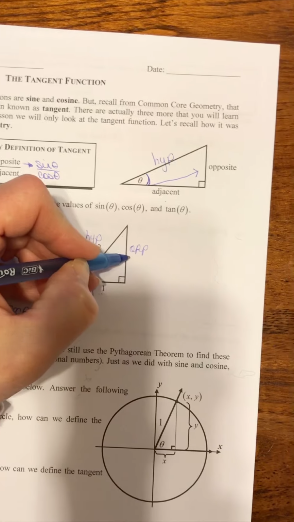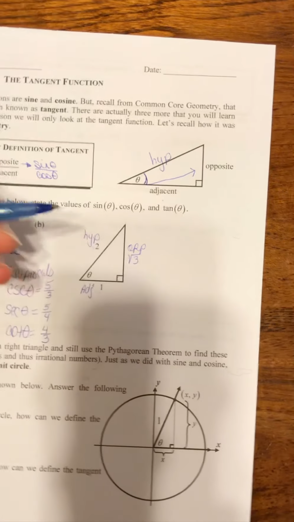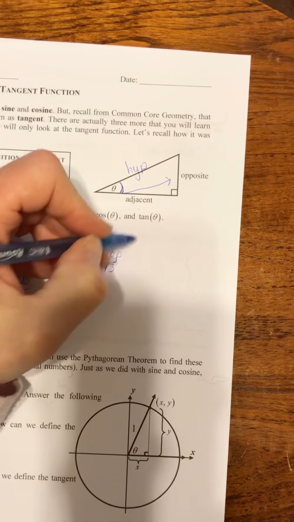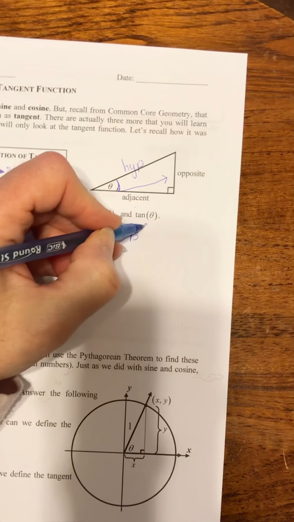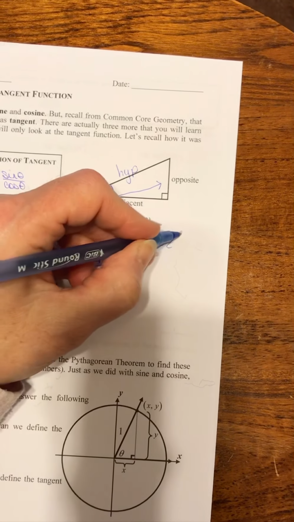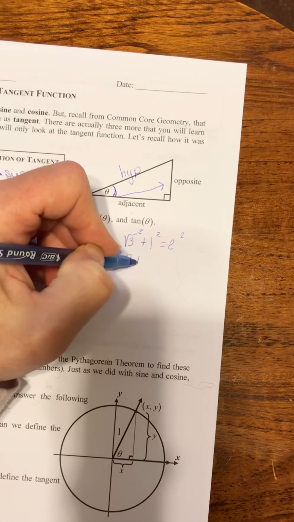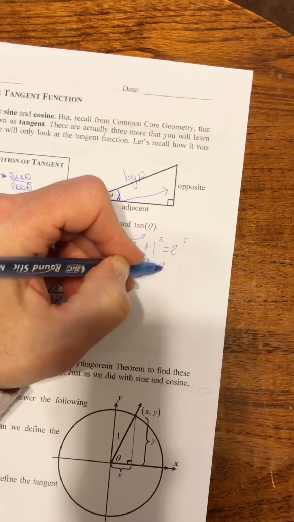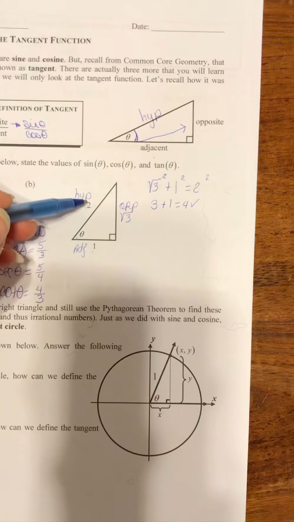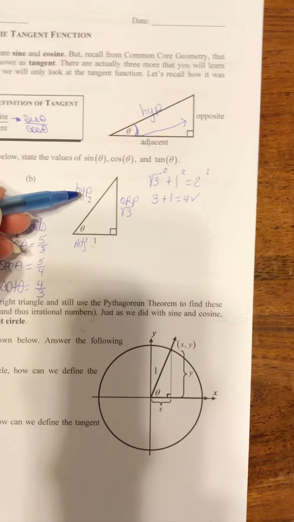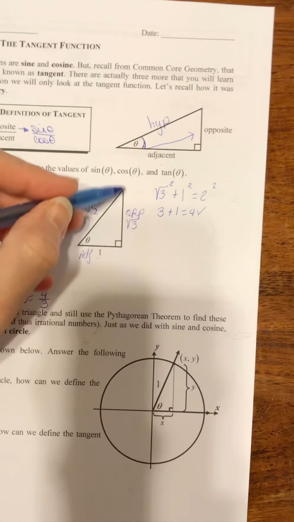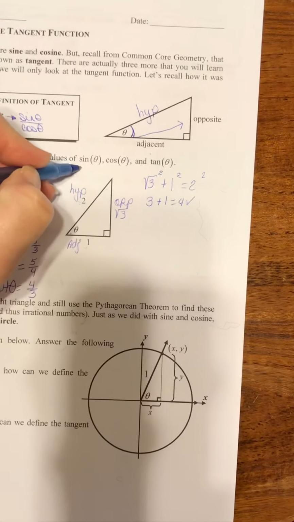So that would make this guy rad 3. Don't believe me? Let's do the Pythagorean theorem and prove it. Rad 3 squared plus 1 squared, will that make 2 squared? So this would be 3 plus 1 equals 4, and it works. So when you notice different things that we've been talking about for the last 2 weeks, go for it. You're probably right.